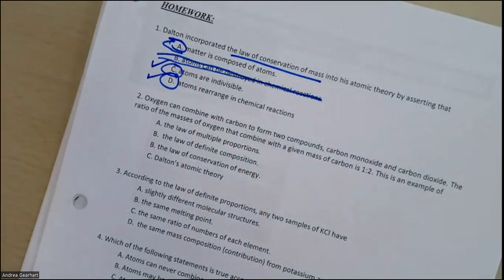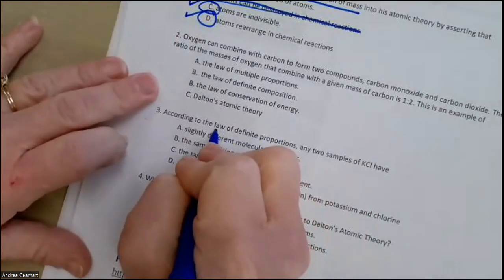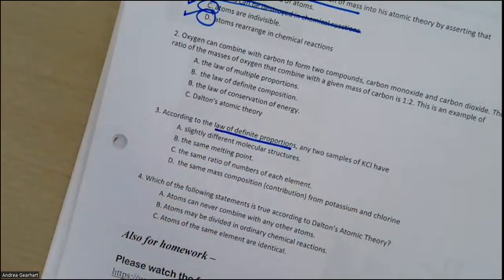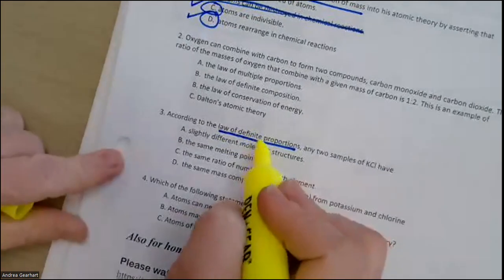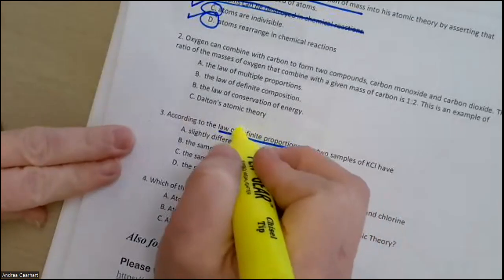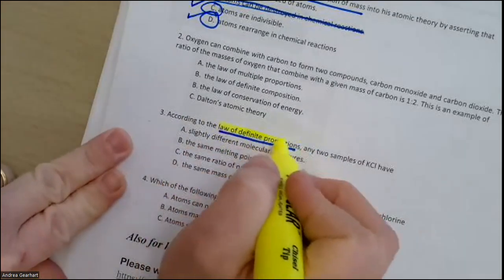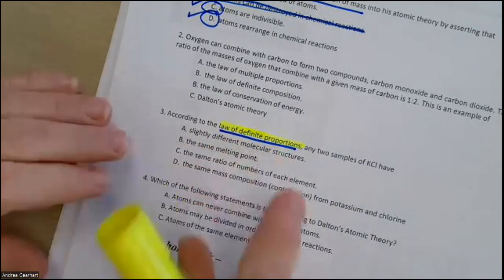So in number two, but before we get to two, now, law of definite proportion. It's unfortunate that sometimes we'll see proportion and composition used simultaneously. But the key is definite. So this means the law of definite composition, that's what I'll always call it. That's what your book always calls it, but some other books will call it definite proportion.